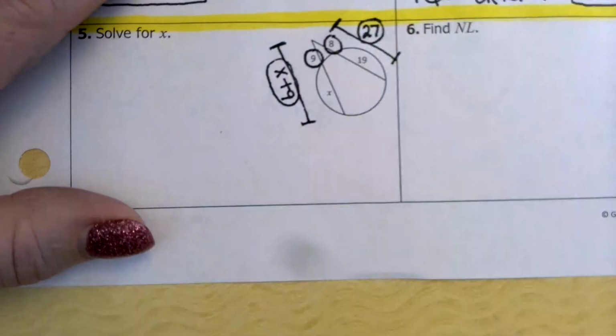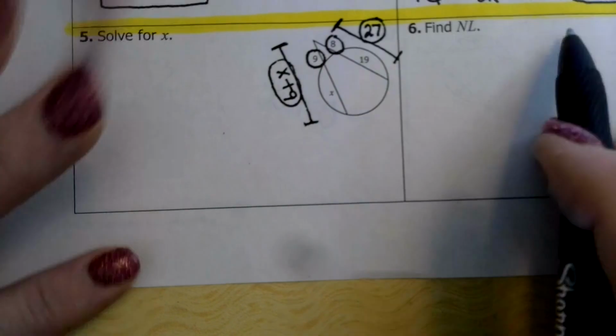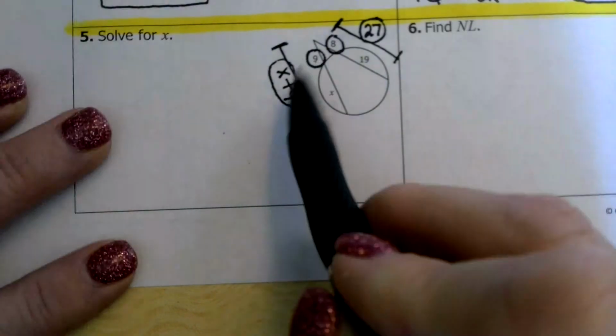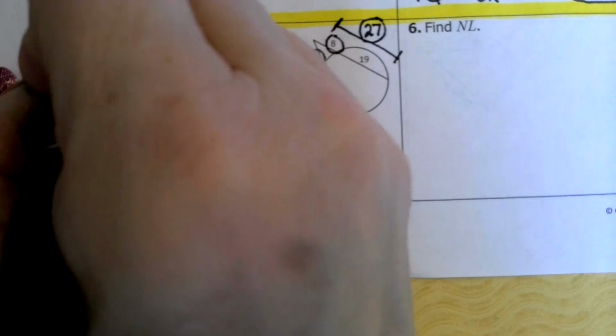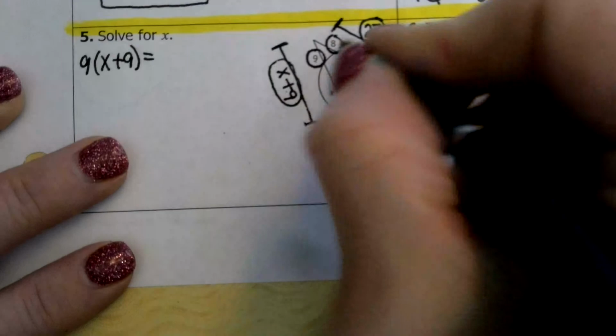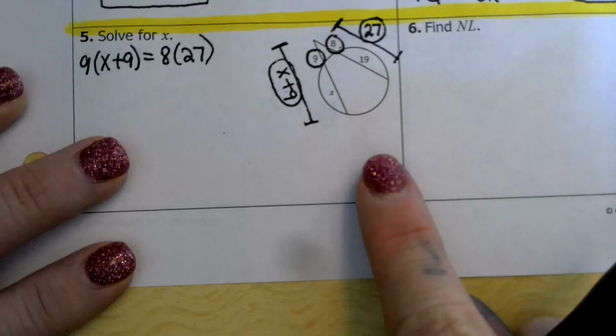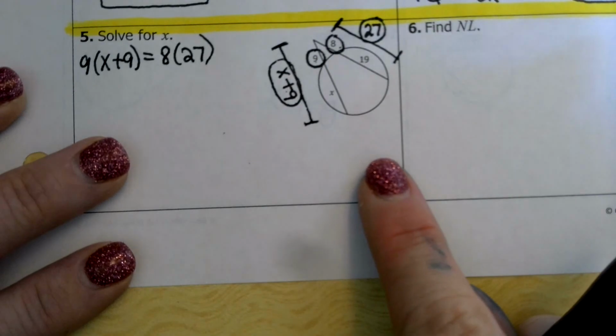Now I want you to look at what I have circled. Remember on your blue paper, we wrote little times big equals little times big. Little times big, at least that's what we wrote. Okay, so we're going to write 9 times x plus 9 equals 8 times 27. And I promise you, if you will write it out, like I'm showing you how to write it out here, you will get these right.